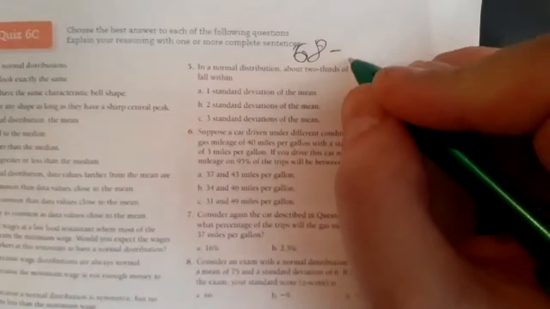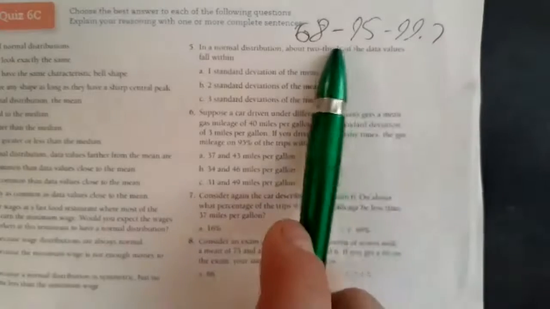Again, the rule is 68, 95, 99.7, right? 1 standard deviation, 2 standard deviations, 3 standard deviations. They asked about 95%, and so that's the 2 standard deviation one. That's it. Okay.